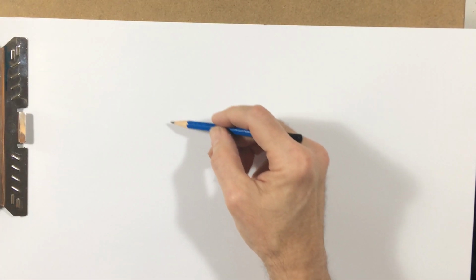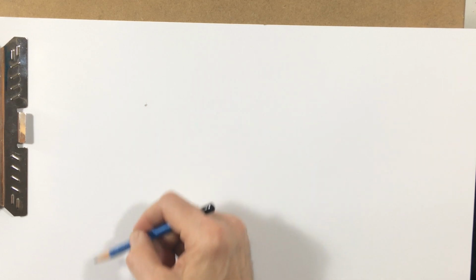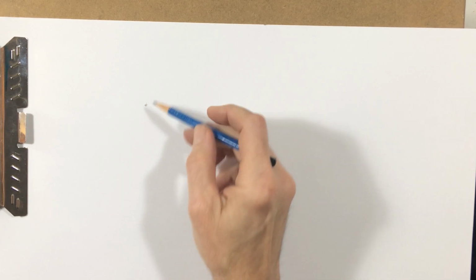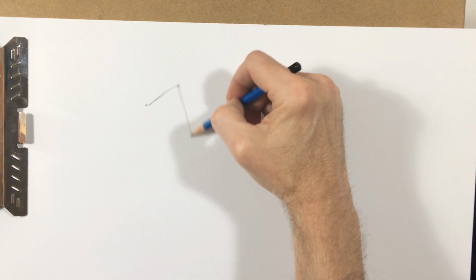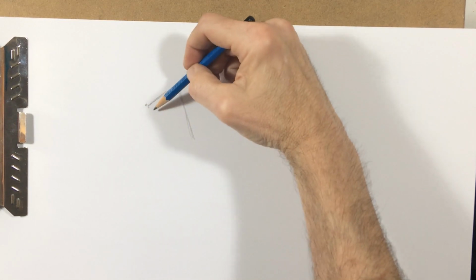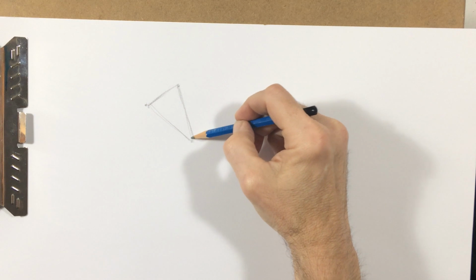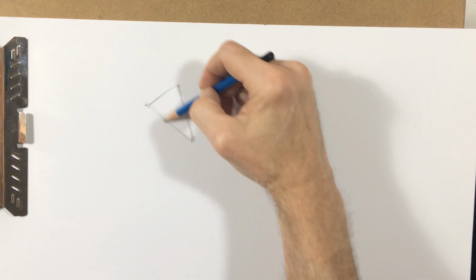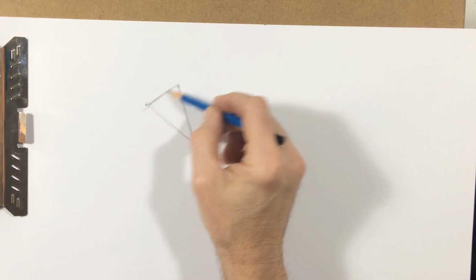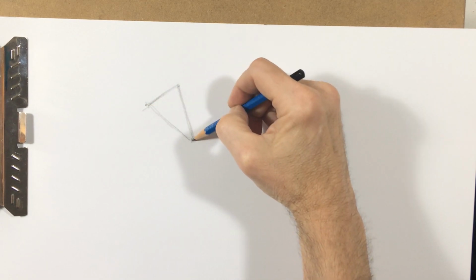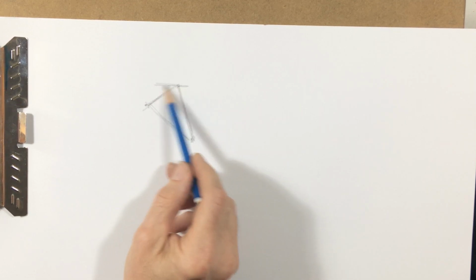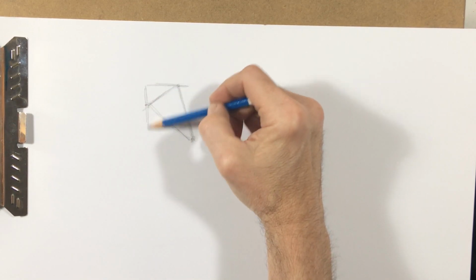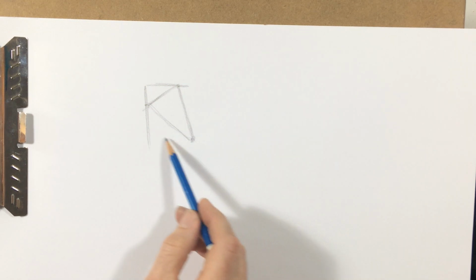So what I practice and what I have my students practice is, first of all, just getting this idea of creating some sort of triangle. And I will then create a bounding frame around said triangle.